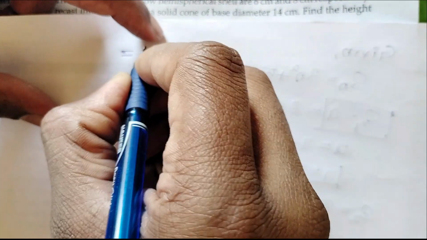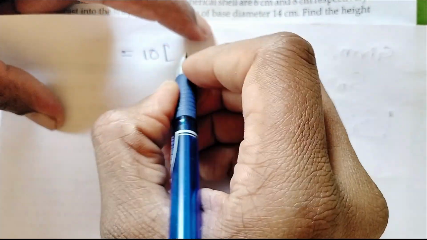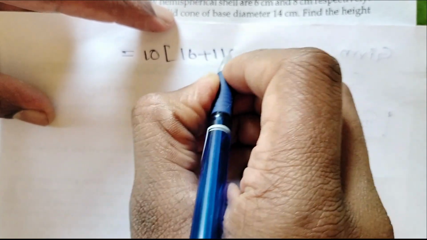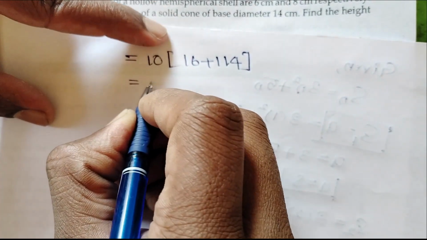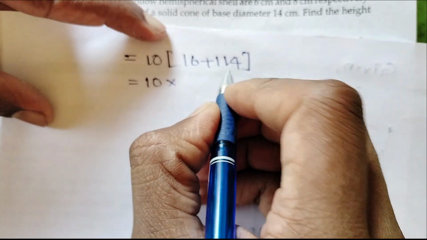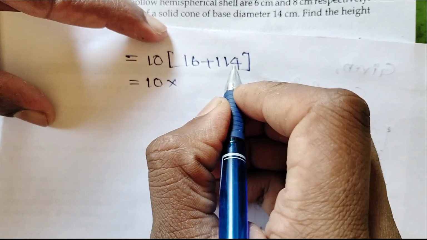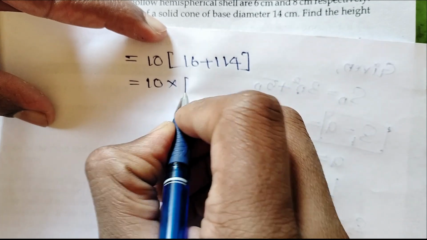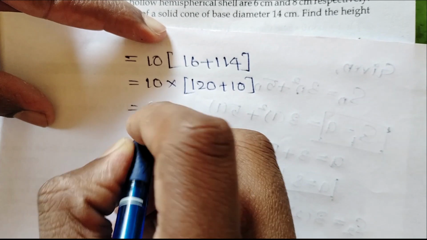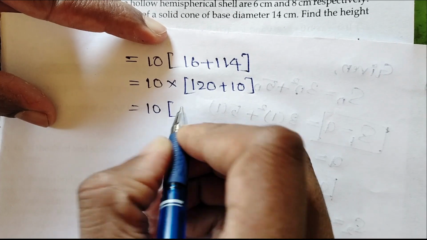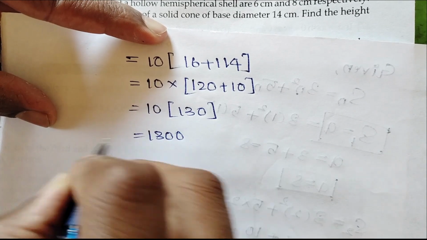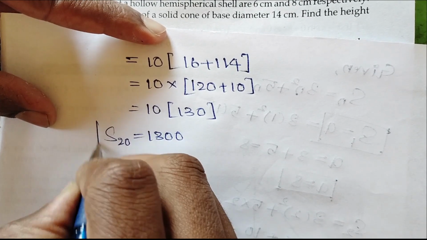That becomes 16 plus 114, which is nothing but 130, and 10 times 130 becomes 1300.